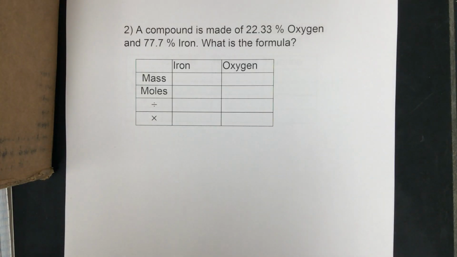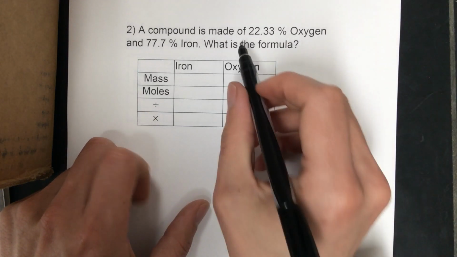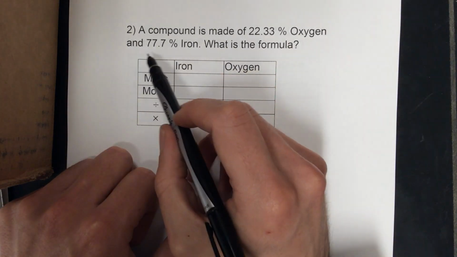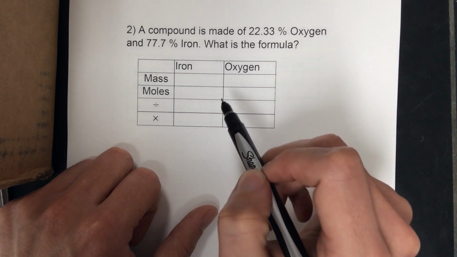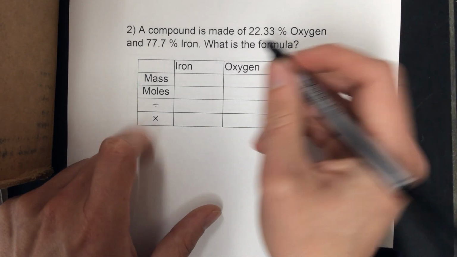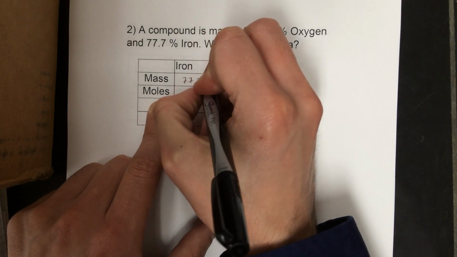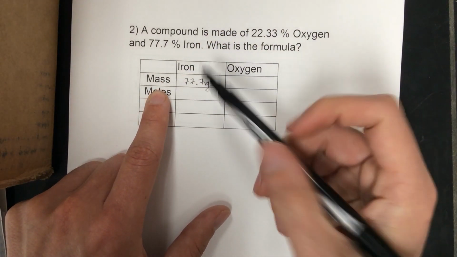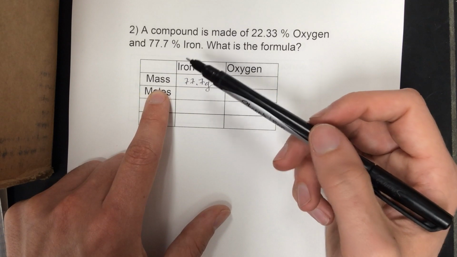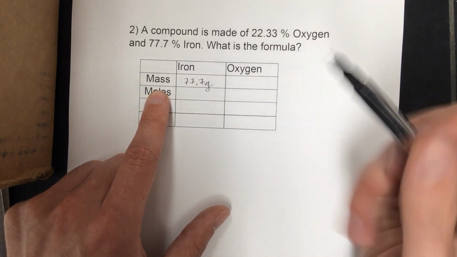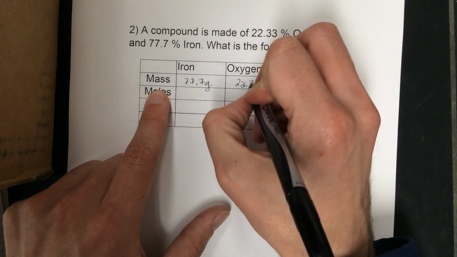Looking at another example, a compound is made of 22.33% oxygen and 77.7% iron. What is the formula? So I'm going to go ahead and transfer my percentages down as masses because we're assuming we have 100 grams total and 77.7% of 100 is 77.7. And the same with the oxygens.